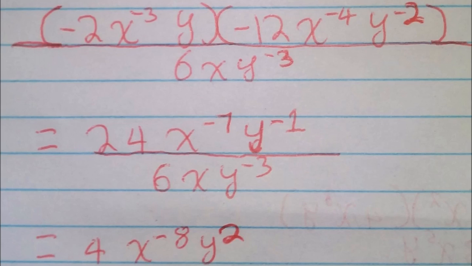We go to the x now. Because they have the same base, we add exponents because it's the multiplication rule. So negative 3 plus negative 4 will bring us to negative 7. So far we have 24x exponent negative 7. And now we move to the y. Because we're doing the multiplication rule, it'll be 1 plus negative 2, because if there's no number written for the exponent, we assume it's a 1. So that'd be 1 plus negative 2, which will bring us to y exponent negative 1.